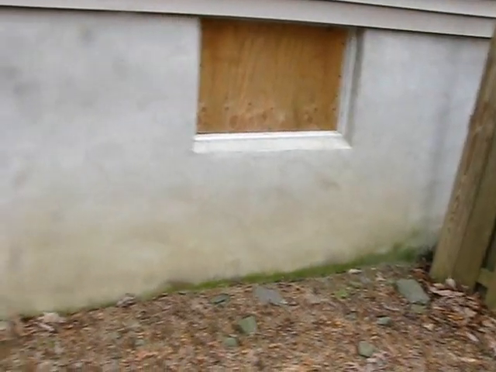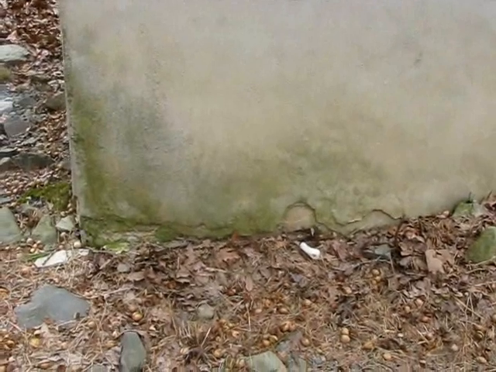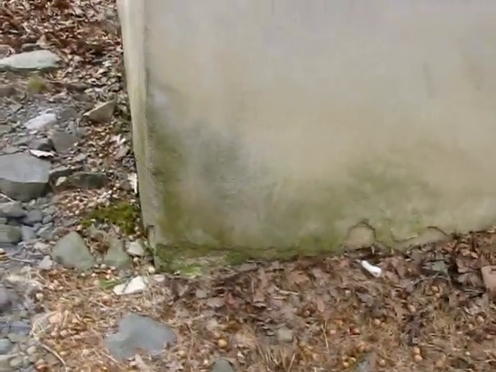Again, here we have the parging, but in the corner we have some moisture, and we have an example of where the parging has come off, exposing the original foundation.